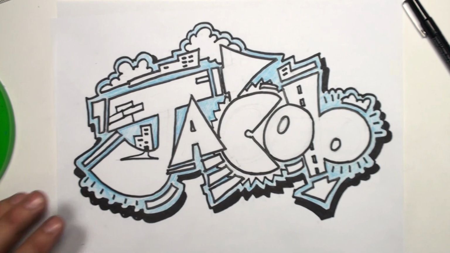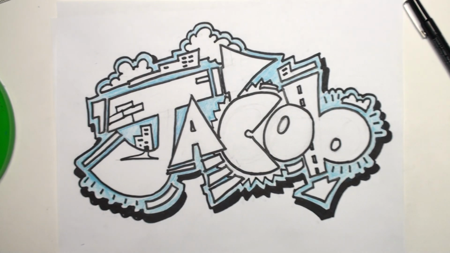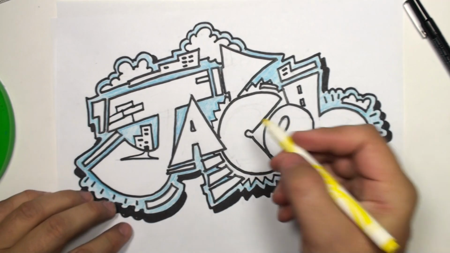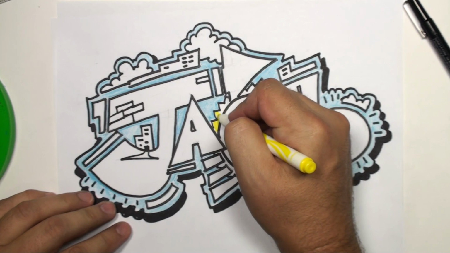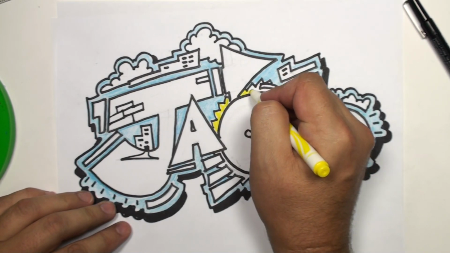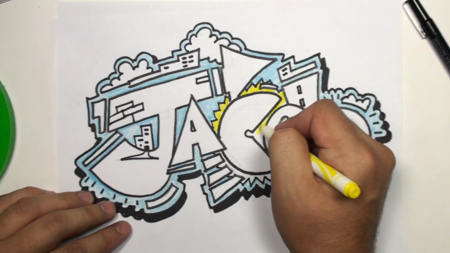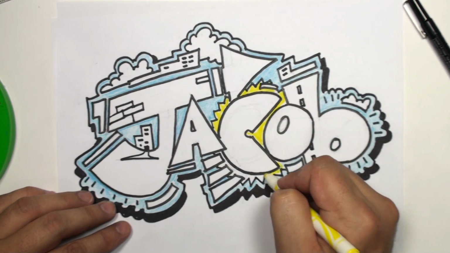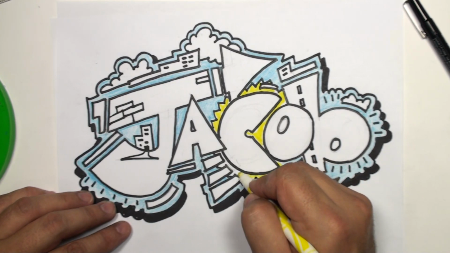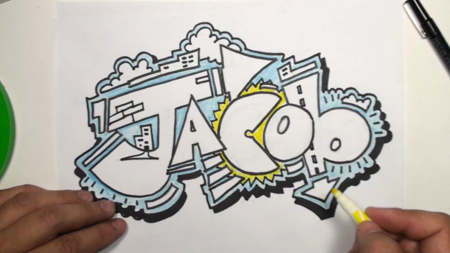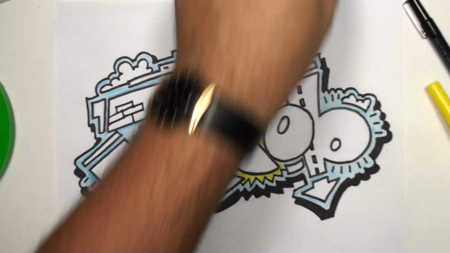But right now, I'm more interested in moving on to coloring the letters, and I'm going to use a bright yellow. I'm going to color this shape around the C. And since I believe I want that to be sort of the idea of a sunshine kind of feeling, and because of that, I'm going to take a little orange.